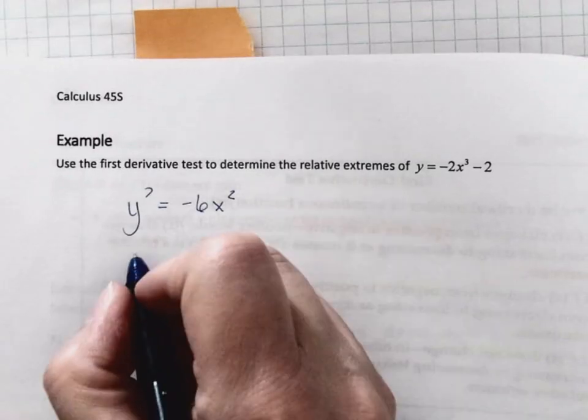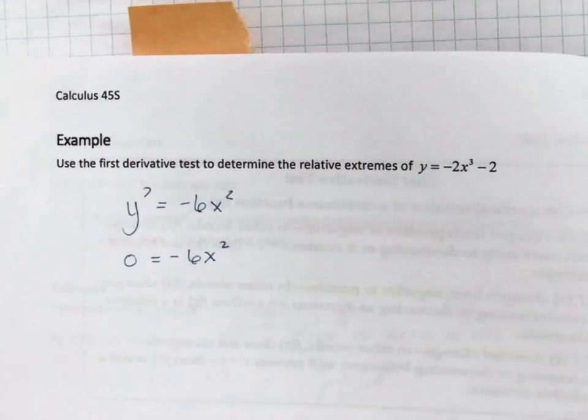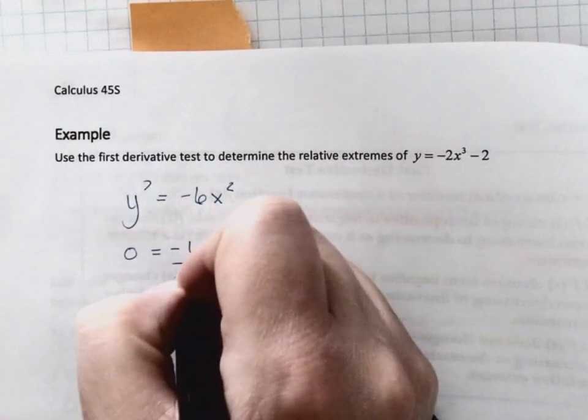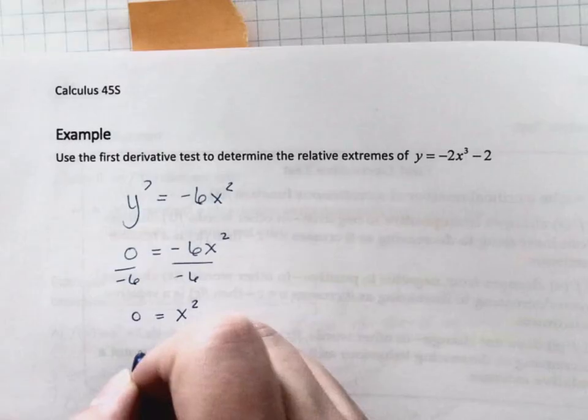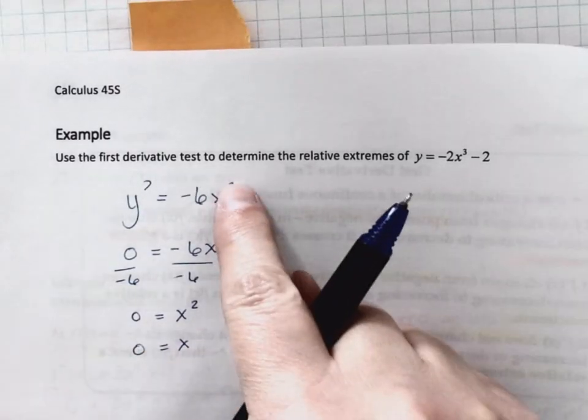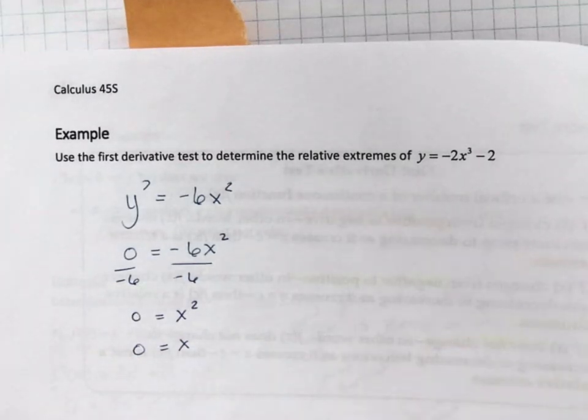Next step is we're going to set it equal to 0 and solve. Now, you can do all the math if you want, so we divide by -6, divide by -6. But if you can see it, just do it. I probably would have gone from here to this last line, because I know there's only one value that will work when I'm multiplying things, and that's 0.